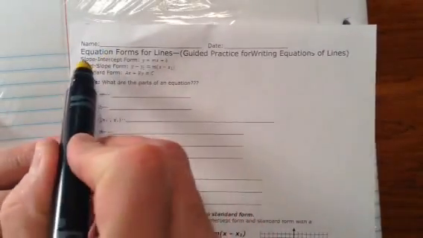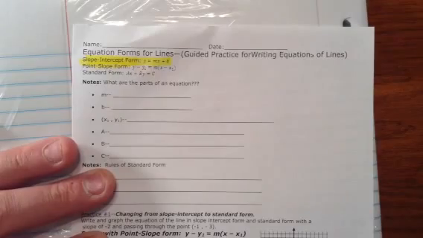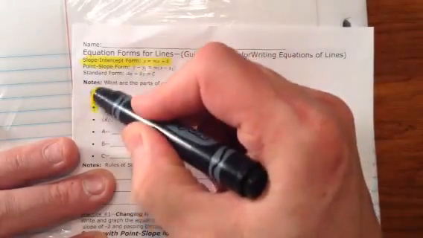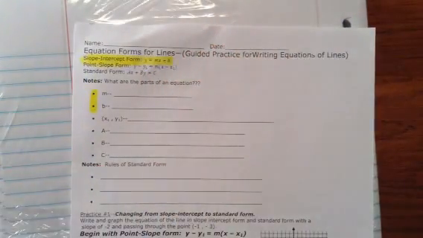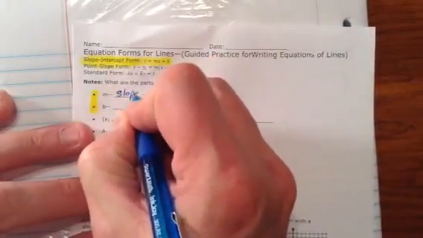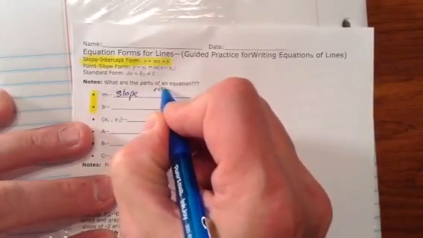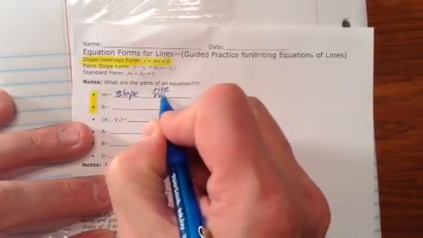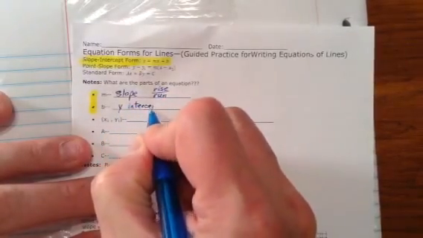So what are these parts of the equation? Well, let's pair them up. Let's talk about slope-intercept form. Y equals mx plus b. So these two right here are associated with slope-intercept form. Hopefully you know the answers to this. M is your slope, also known as your rise over run, your rate of change. And b is your y-intercept, where it crosses the y-axis.